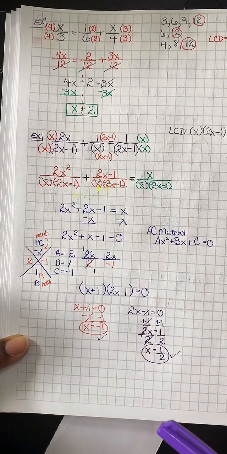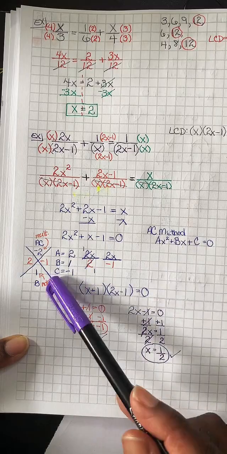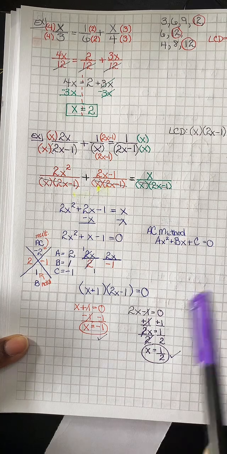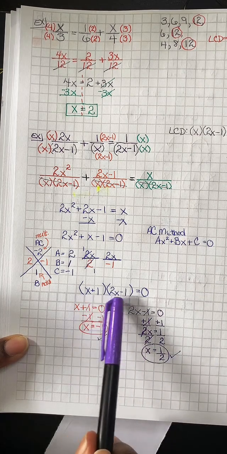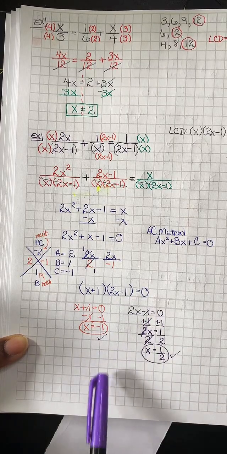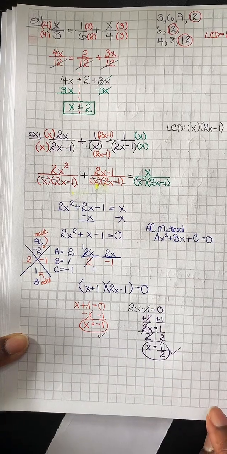Then you can choose any method you want. You could choose the AC method, or you can do the quadratic formula. Like I said, you can do completing the square to find out what your 2 factors are. Then set those 2 bad boys equal to 0 to find out what your value of x will equal.